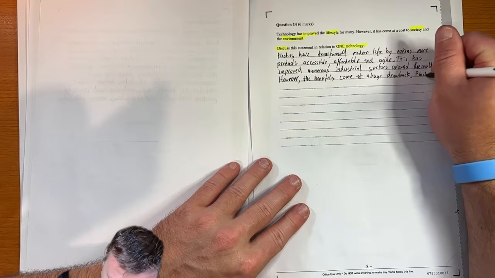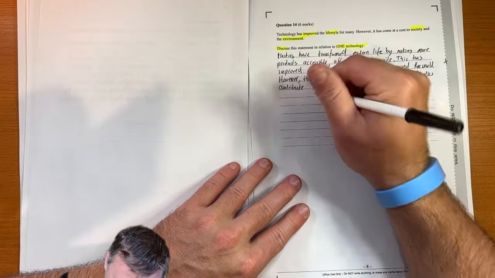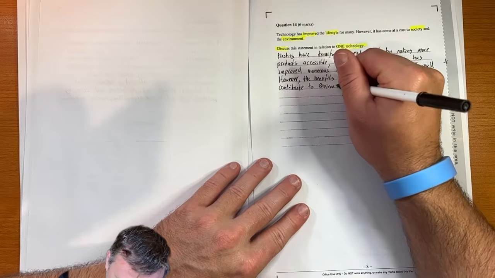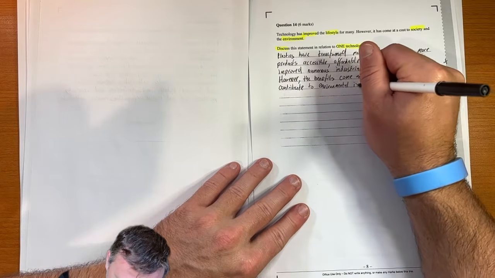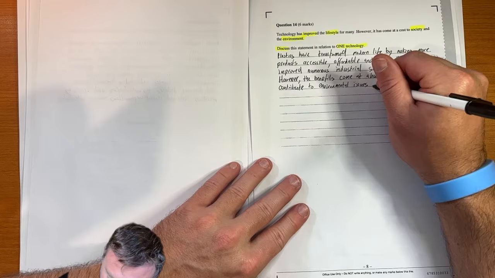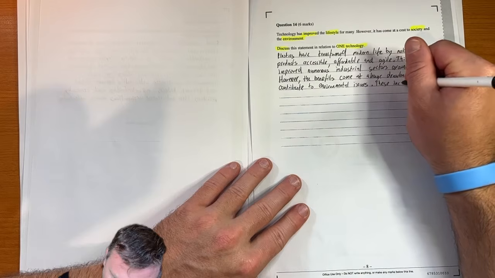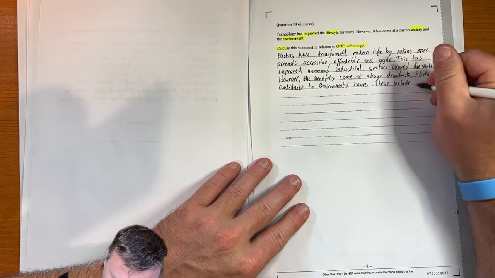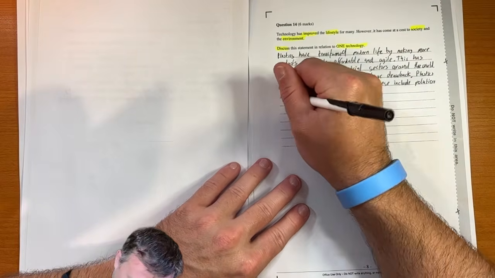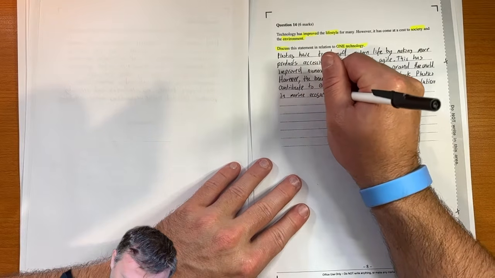So plastics with the environment contribute to environmental issues such as pollution. These include pollution and marine ecosystems.